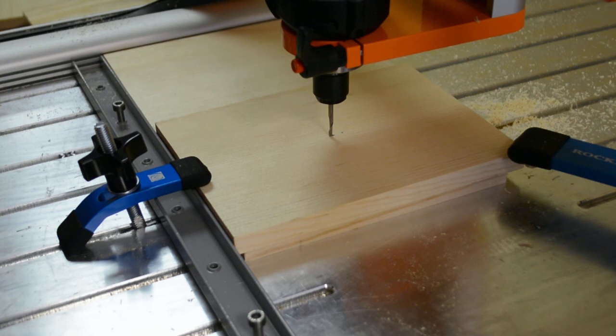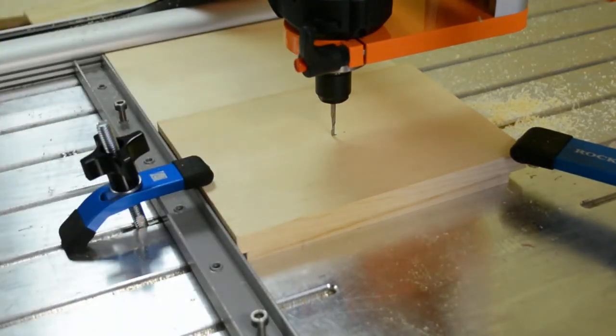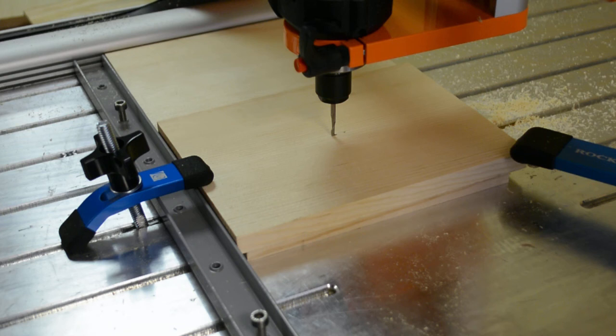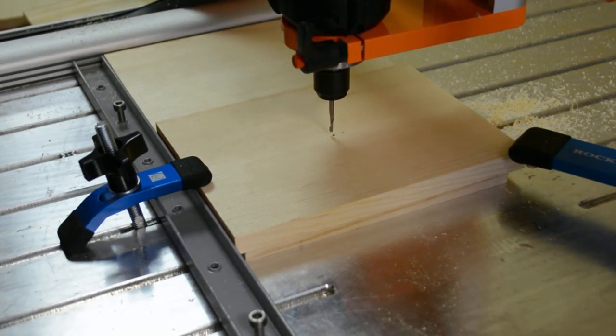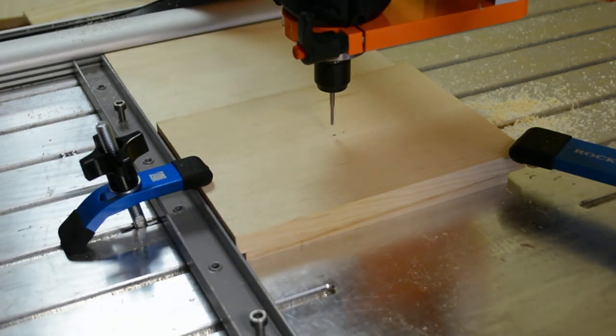The first letter we're going to do is the I. So now we're all set on that center point. The material is held in and is firm. Now what we're going to do is raise up the Z a little bit. We're going to turn on the spindle, and we're going to start the job.